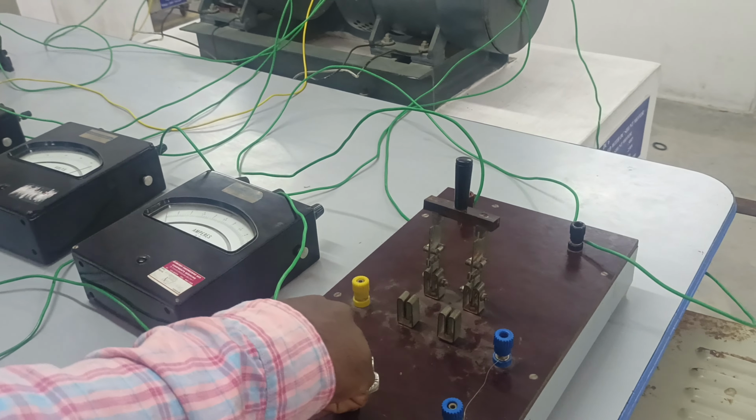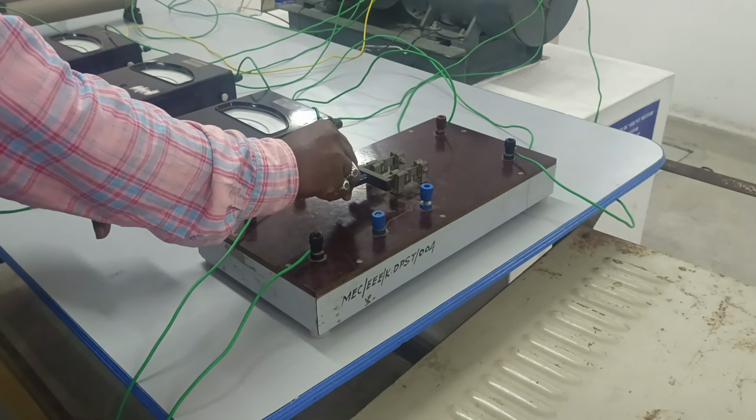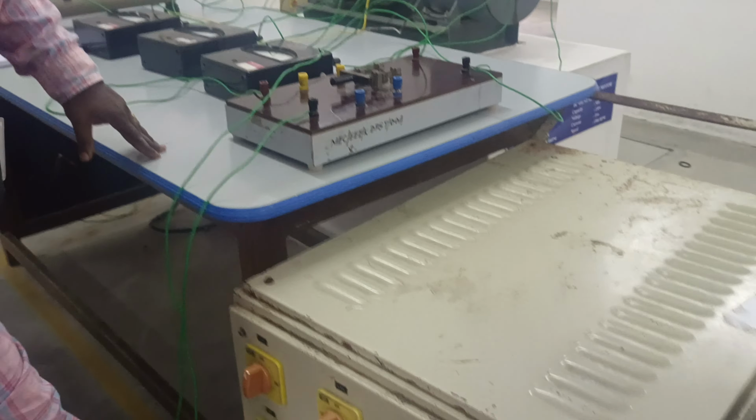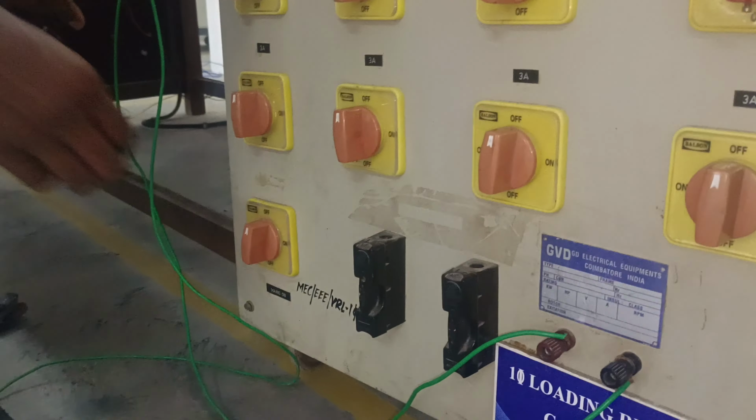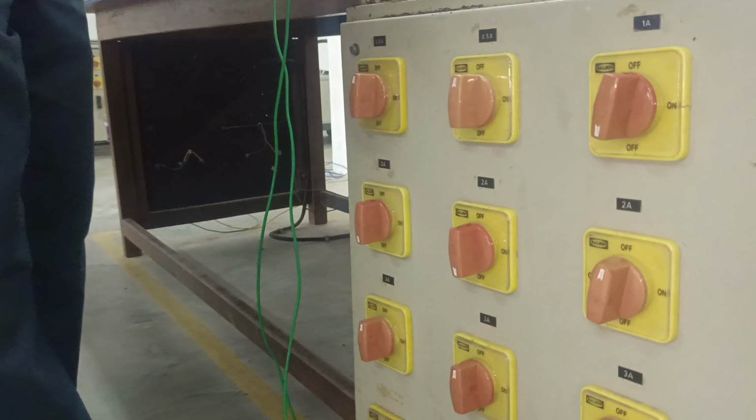So that was the DPST switch. We are applying the load, so we can close it first. Then we start applying the load. That was the main, you can switch it on. Yeah. Then, up to the rated current you can apply the load.